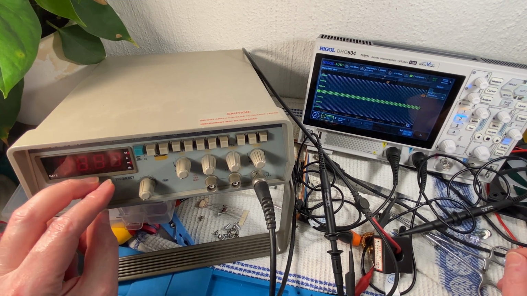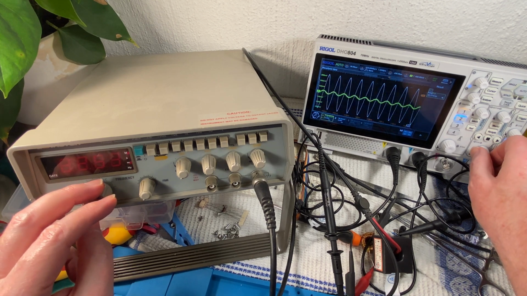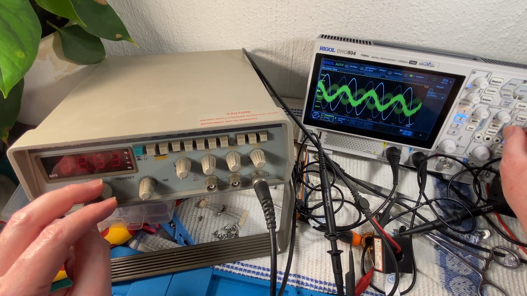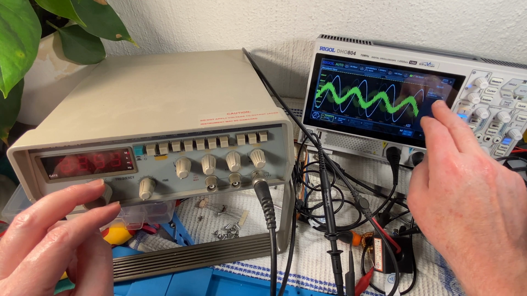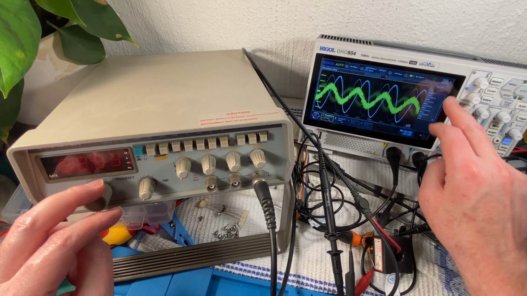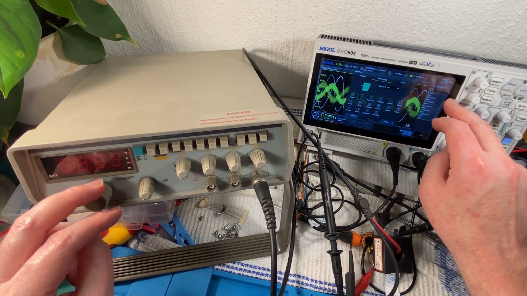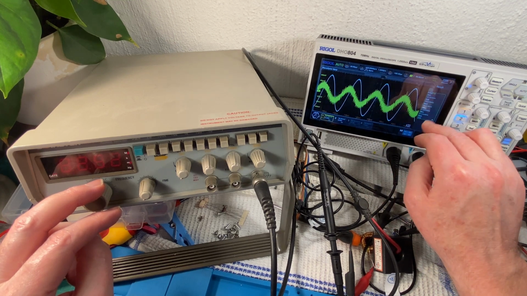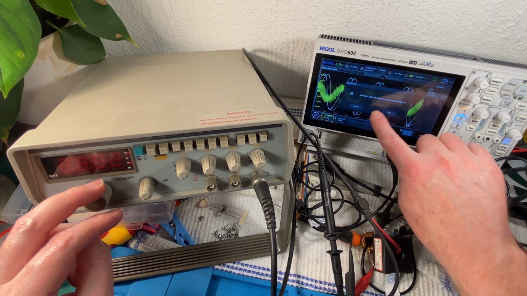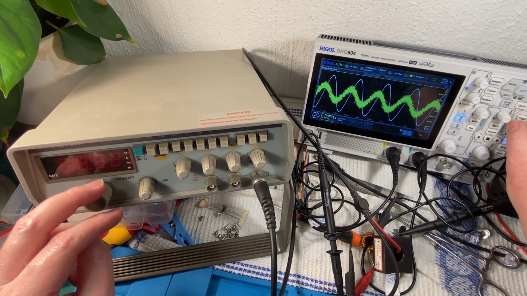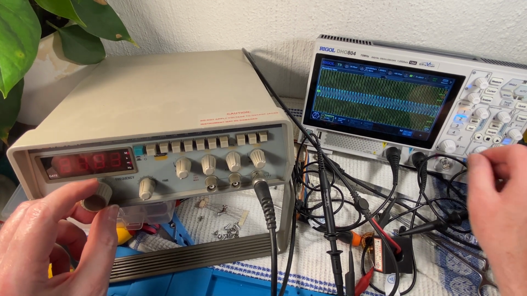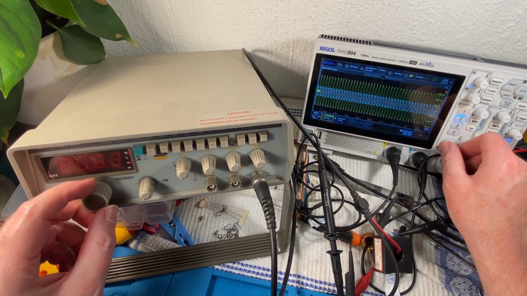Let's turn up the frequency. Let's go here. Make that go away. Remove. Yes. Okay, now we can see our scope, our cursor. Ooh. Okay, the voltage really came up there.